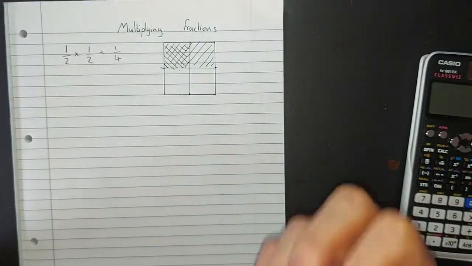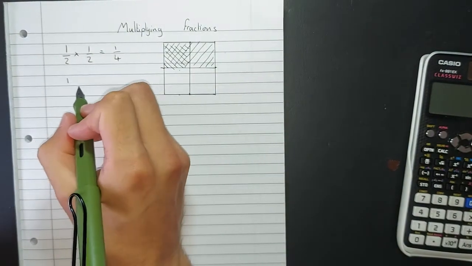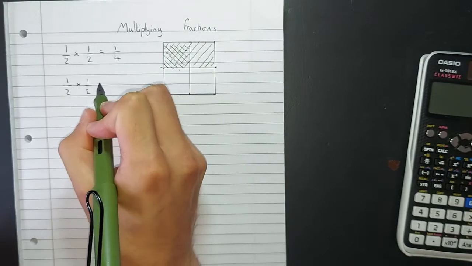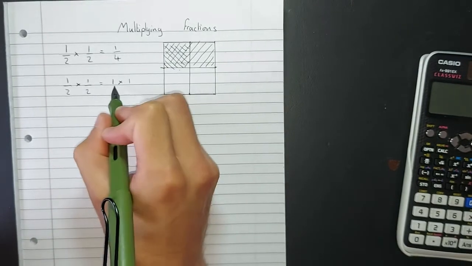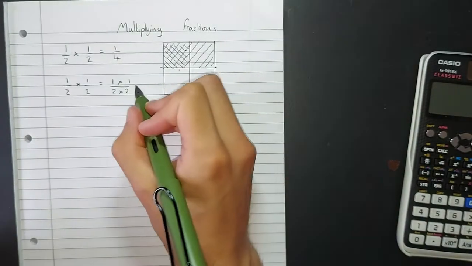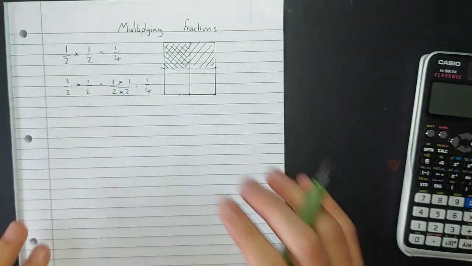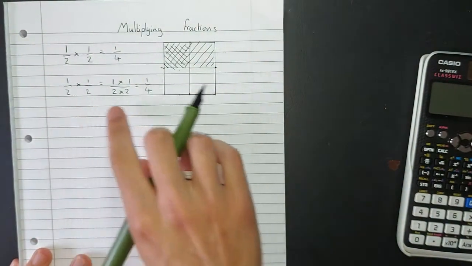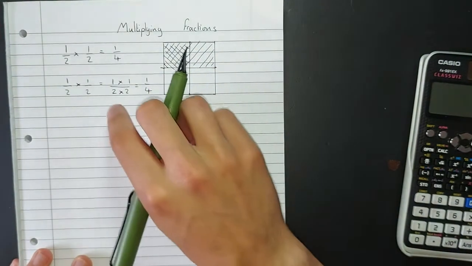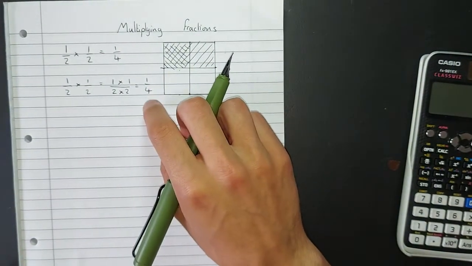Okay, now in terms of numbers, what we are doing here is we are taking our numerator and multiplying it together, and we're taking our denominator and multiplying it together, and that gets us to our answer. Okay, this is always the case. This is a quick diagram to illustrate an easy case, but this is always how it works. You take your two numerators, you multiply them together, you get your new numerator, you take your two denominators, multiply them together, and you get your new denominator.